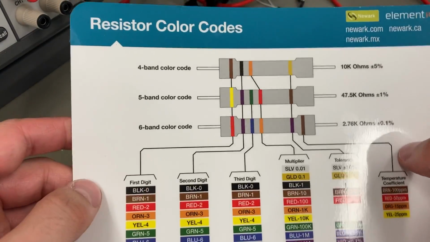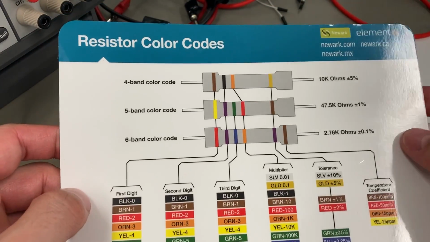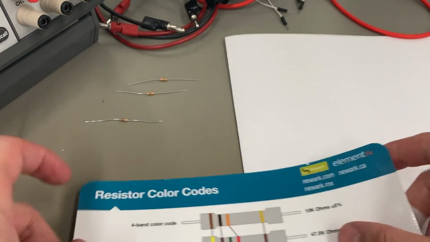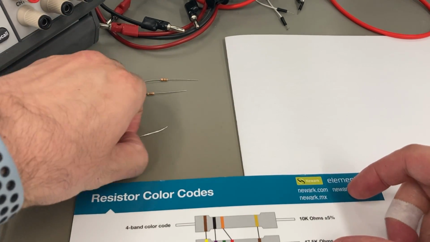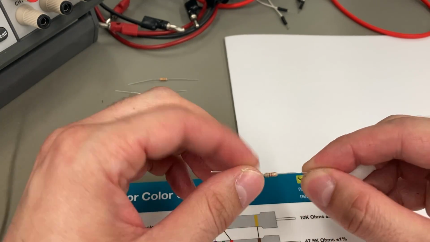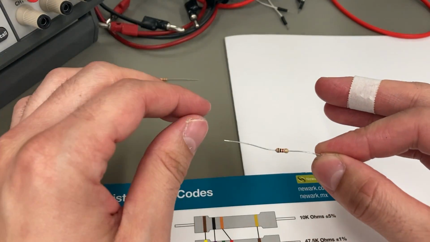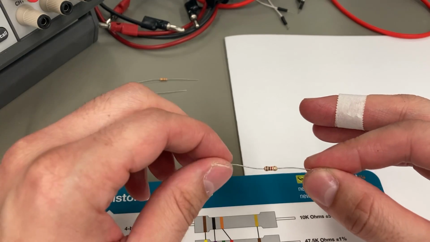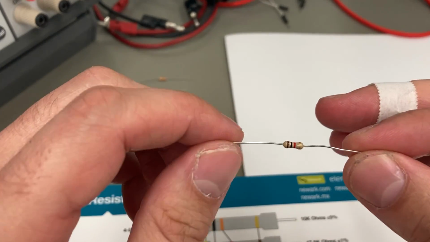Okay, here we're going to learn how to use the resistor color codes in order to make a determination for the nominal value of a standard resistor. One of the first things we should know is that in the lab we're generally going to be working with the 4-band color codes, but always pay attention.